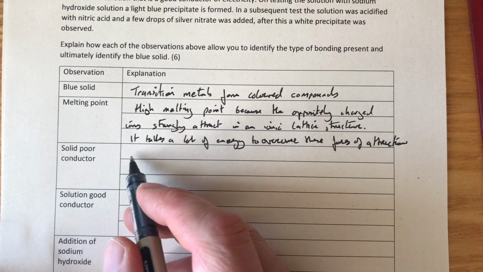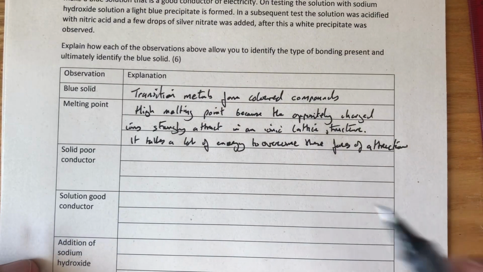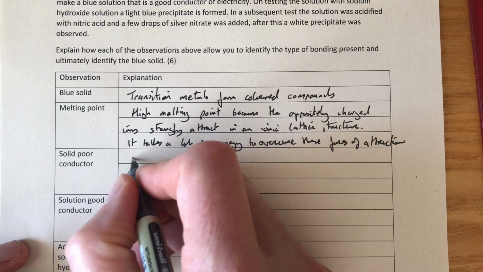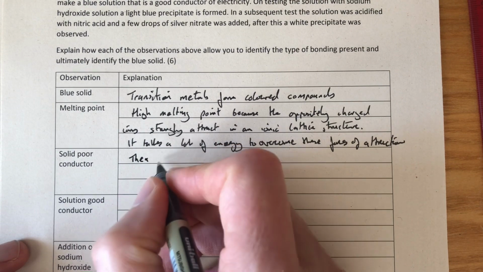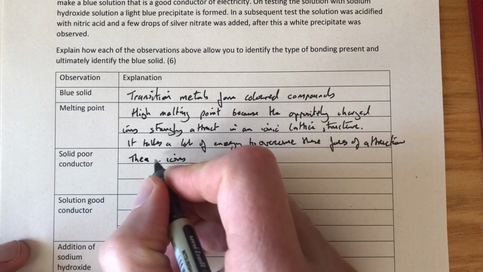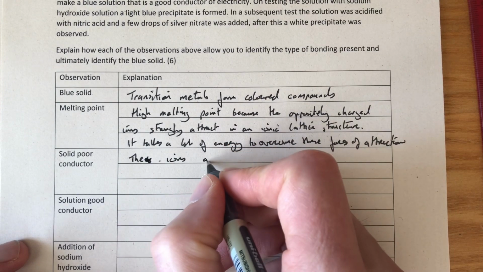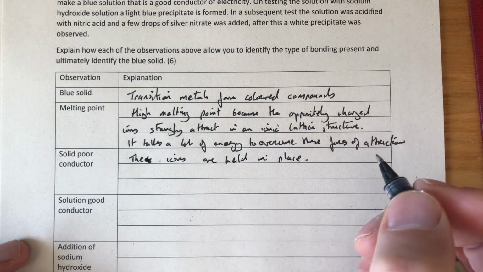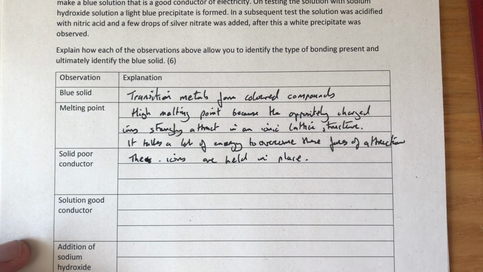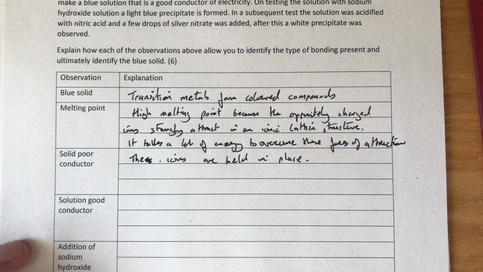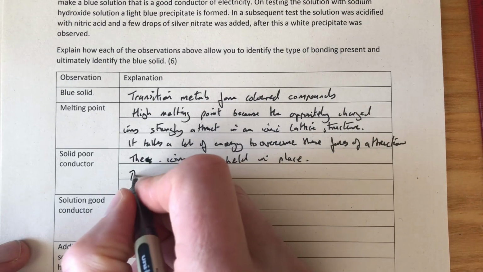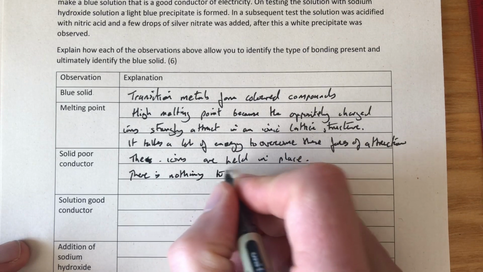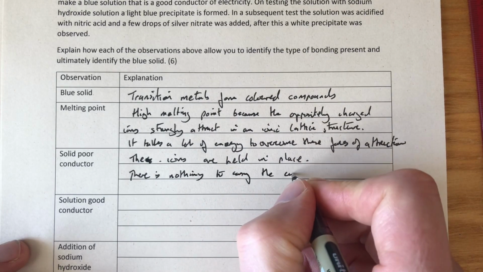It's a poor conductor in the solid state, but a good conductor in the liquid state. So it's definitely ionically bonded, this substance. So in the solid state, the ions are held in place. Because the ions are held in place, they can't move, and there are no free electrons, so there is nothing to carry the current. Let's say that.